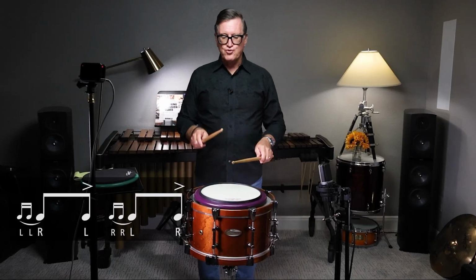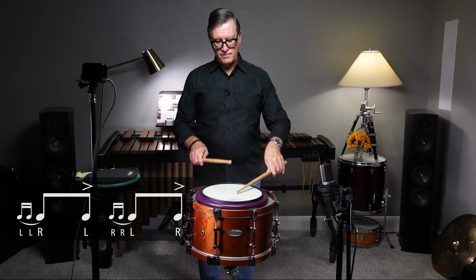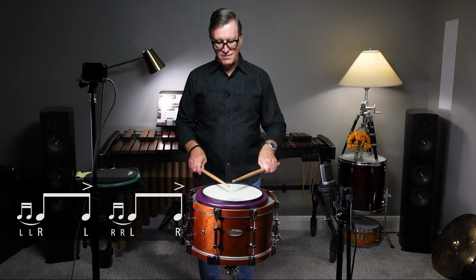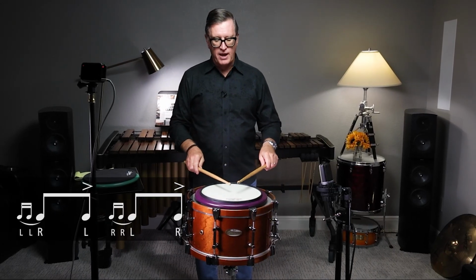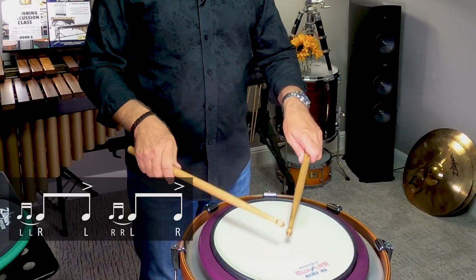So practice just that first drag accent. Drag accent. Drag accent. Drag accent. So that drag is soft, the primary stroke is soft, followed by an accent. Then you can do the second half, which is the same thing on the opposite hand. Right, left, right. Right, left, right. Right, left, right.